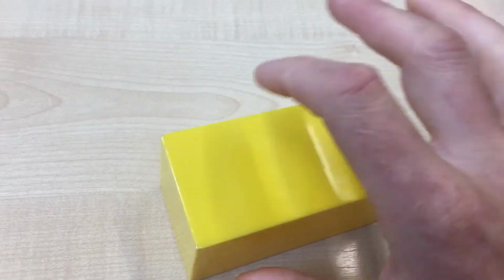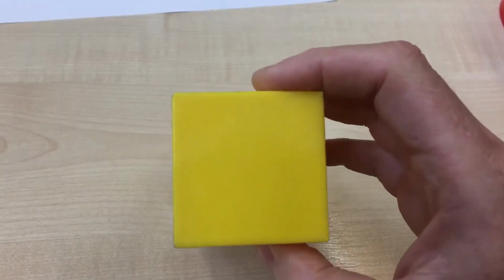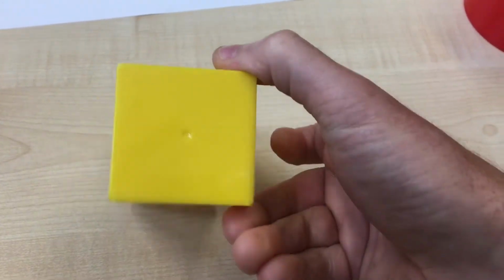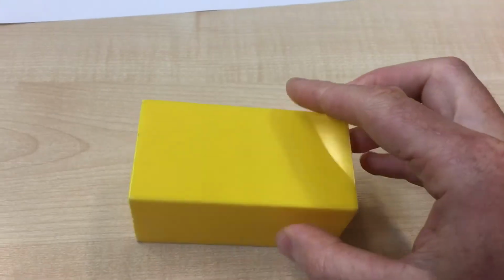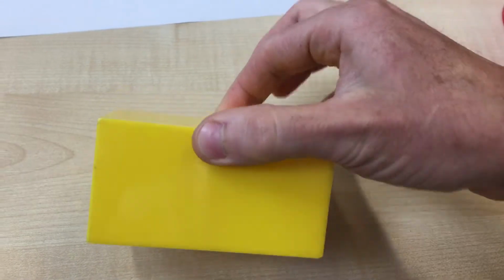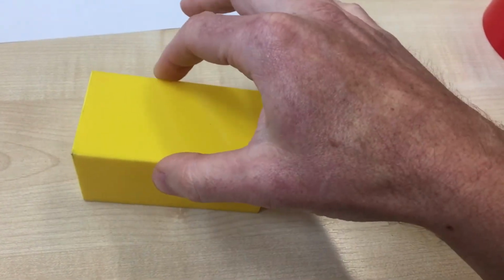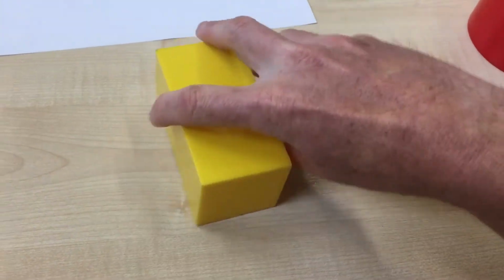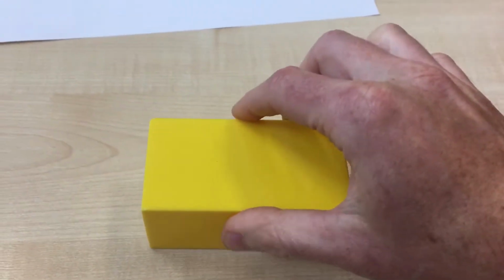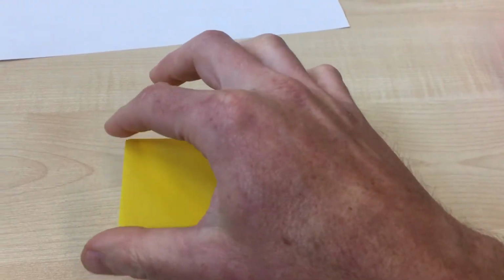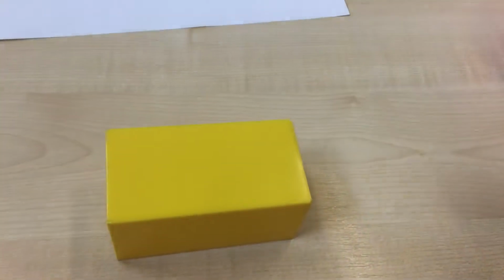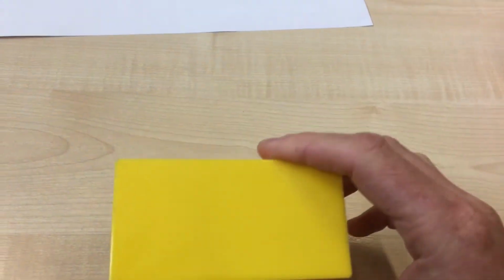Now, sometimes the ends can be square. Sometimes they can be rectangles. But these ones are square. 5, 6. So it has 6 faces, just like the cube, and it has some edges. 1, 2, 3, 4. So 4 around the middle, and another 4 at this end, and another 4 at this end, which makes 12. So it's got 12 edges and some corners. 1, 2, 3, 4, 5, 6, 7, 8. 8 vertices. This is called a cuboid.